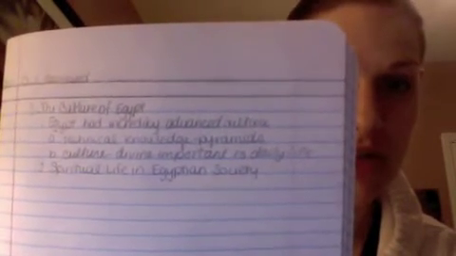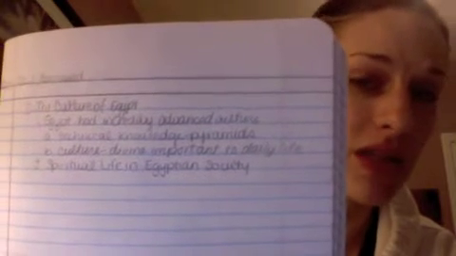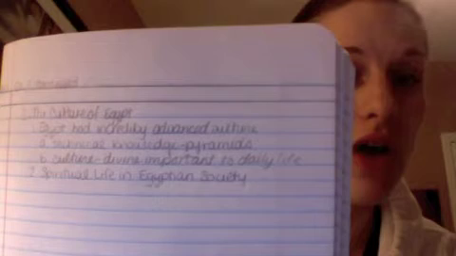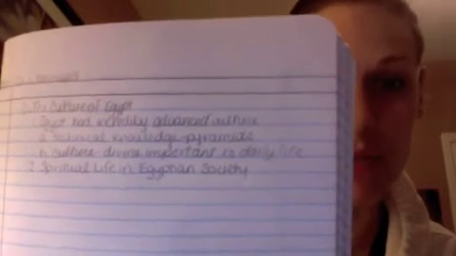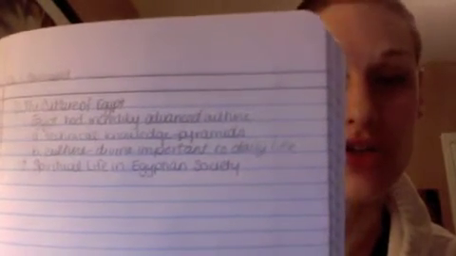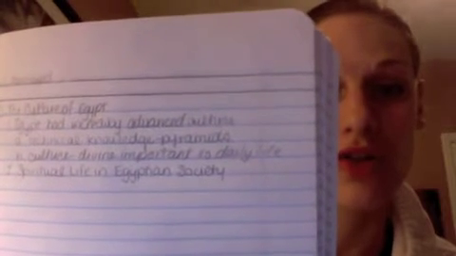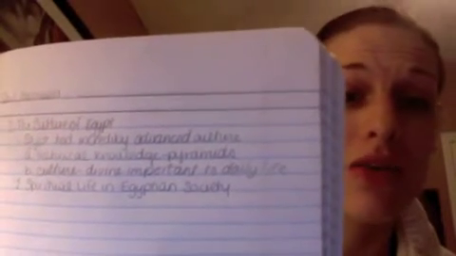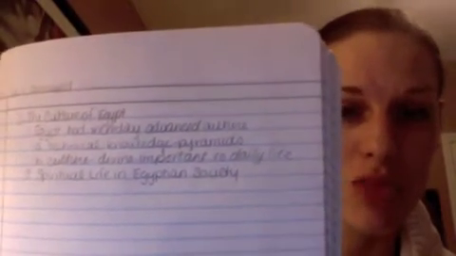So here's the notes I have. It says the culture of Egypt. Egypt had incredibly advanced culture. Remember, you don't have to write in complete sentences. As long as you know what it's saying, then you're fine. Technical knowledge, pyramids. For me, that says technical knowledge is shown in the pyramids. Culture, divine, important to daily life. And again, if you don't know what divine is, you need to use the different word, which is God. So God is important to daily life in Egyptian society. Then I have under number 2, spiritual life in Egyptian society.